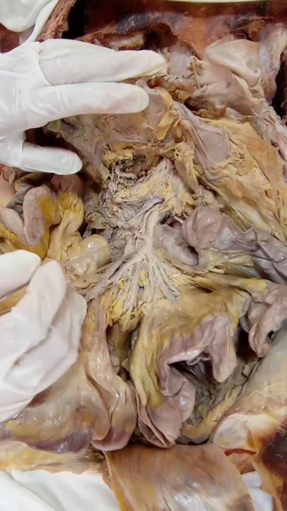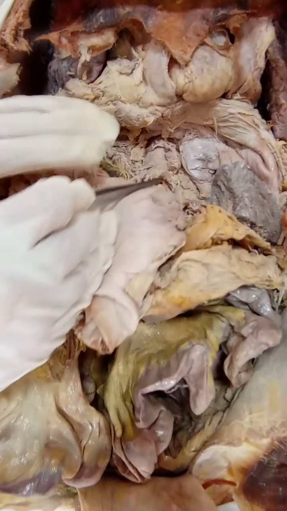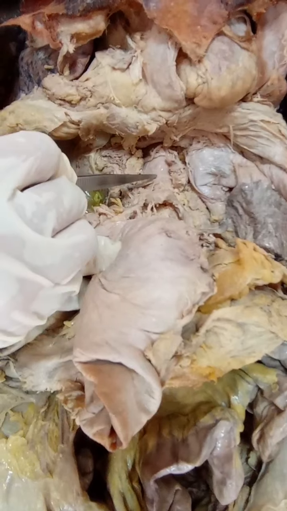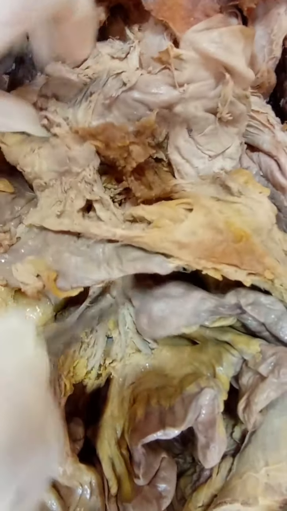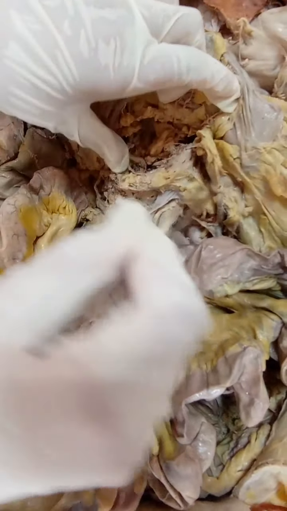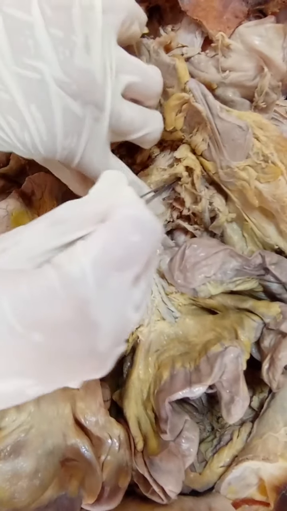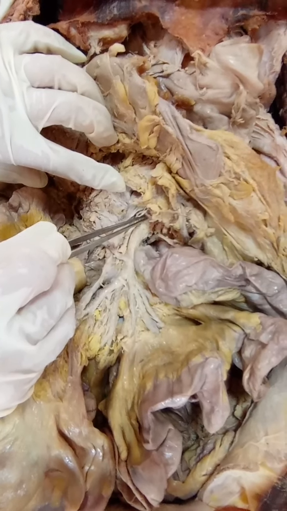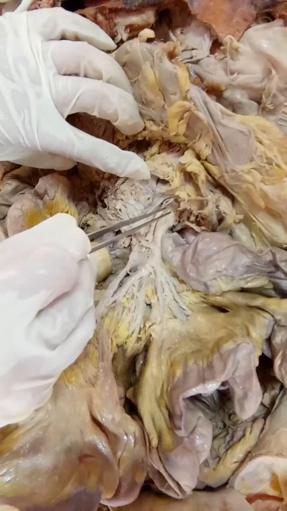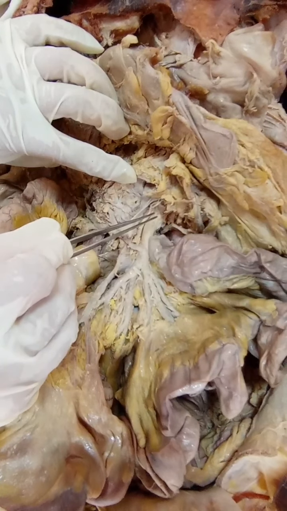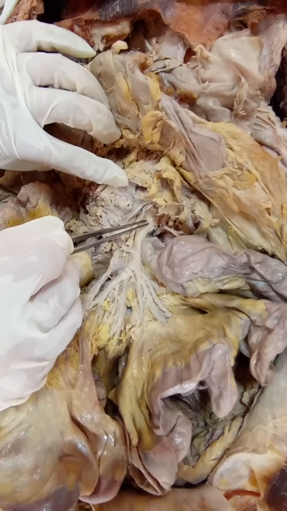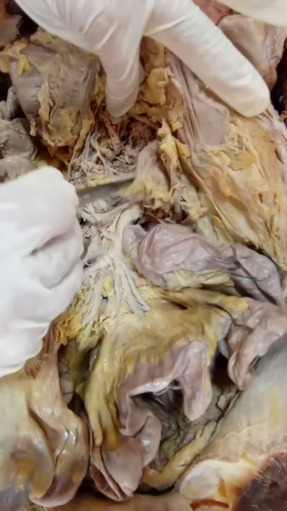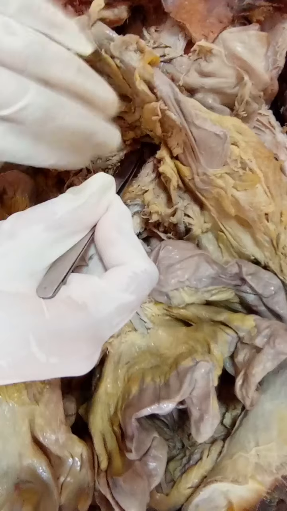Now its origin: it arises from the front of the abdominal aorta. This is the abdominal aorta, behind the body of the pancreas. This is the body of the pancreas. Behind the body of the pancreas, near its neck, at the level of the L1 vertebra, about half an inch or approximately 1.25 centimeter below the origin of the celiac trunk, and this is the celiac trunk.